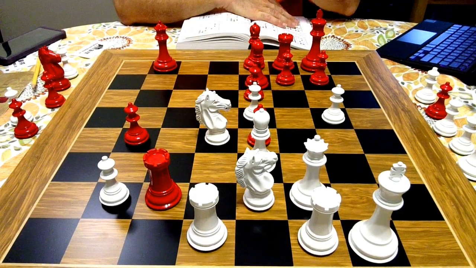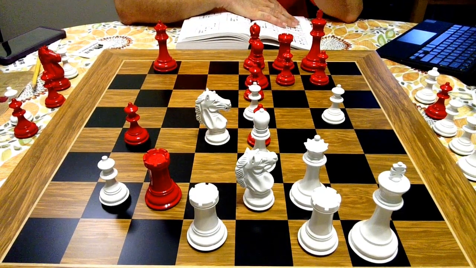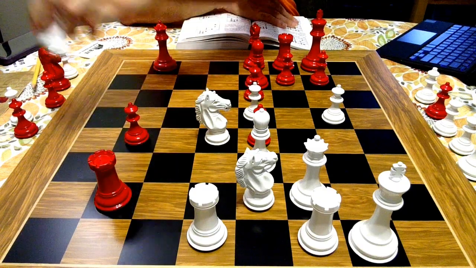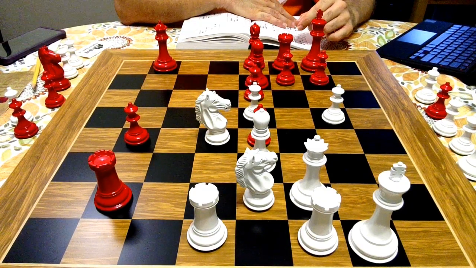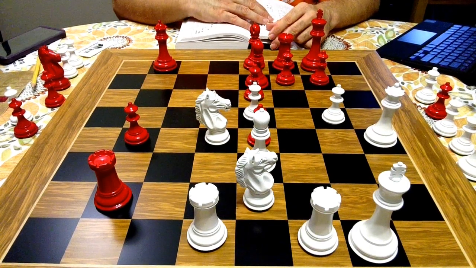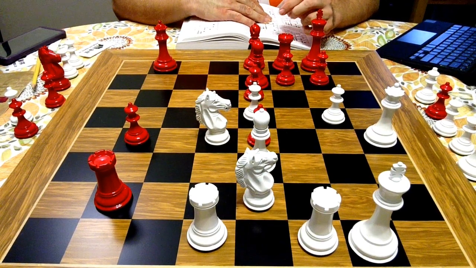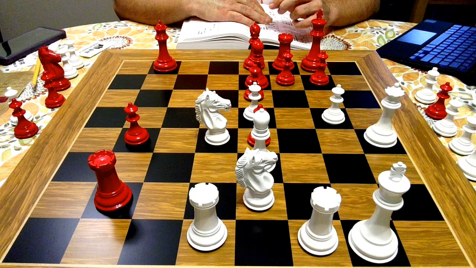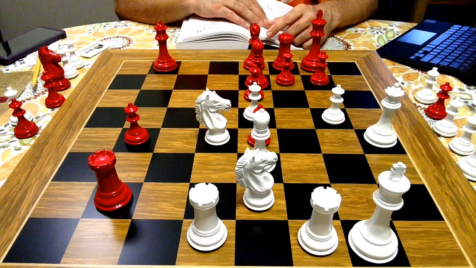Knight b d4, rook takes b2, and queen h4, and here there is a sign from the Informant that says that white has a decisive advantage.